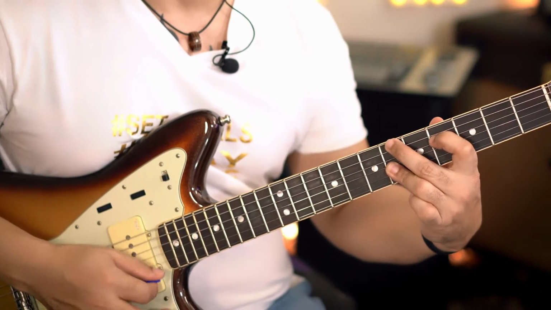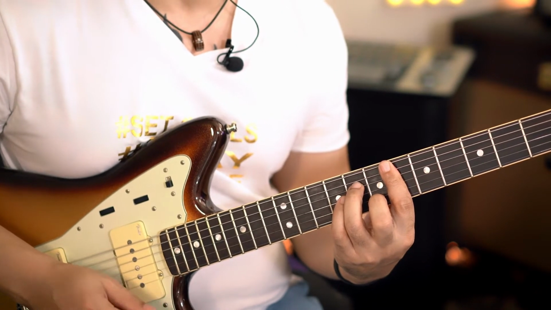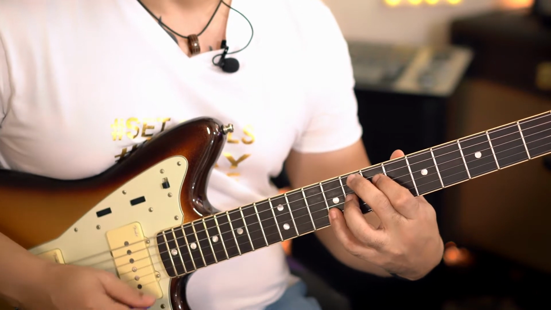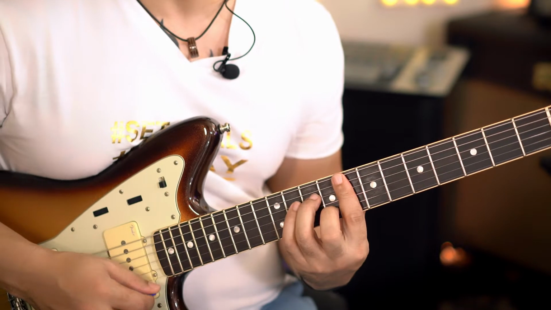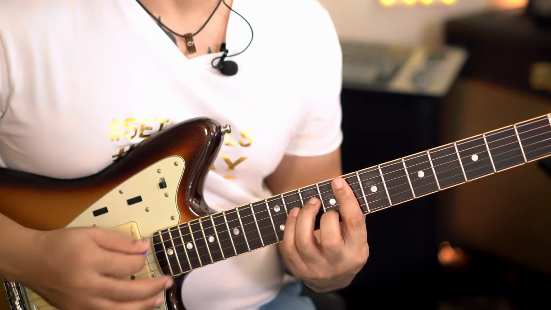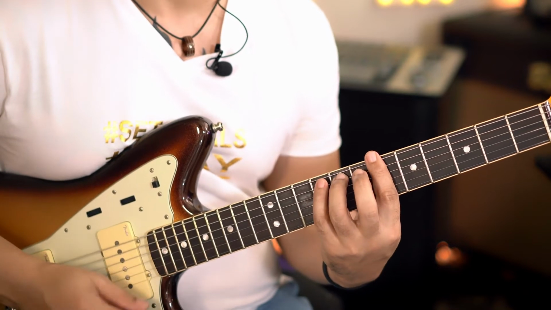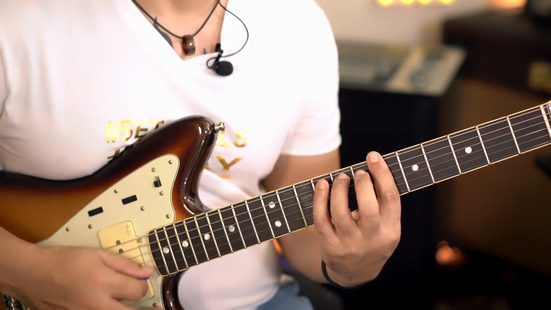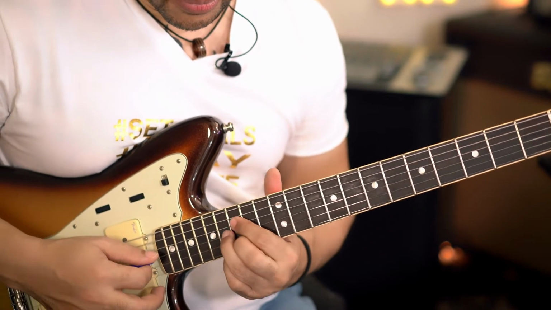Let's play that E flat minor 9 to our E flat minor 7. That first F minor 7 to the more traditional F minor 7 chord, and then to our B flat minor 7 and to our diminished.